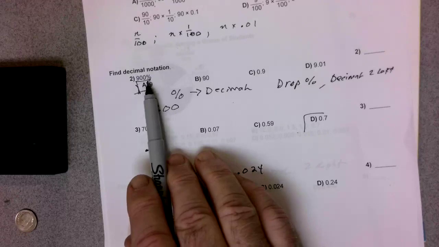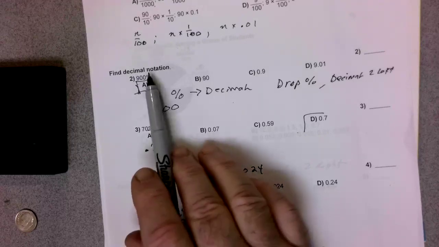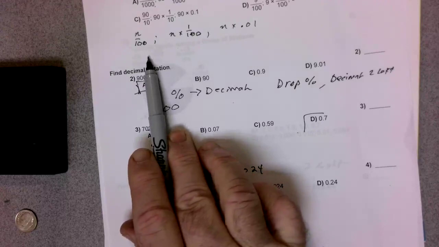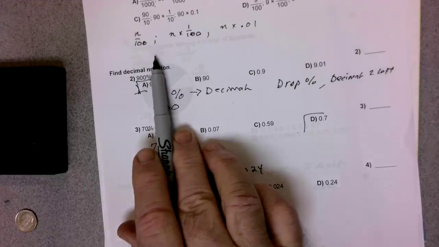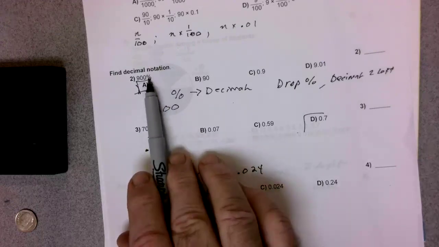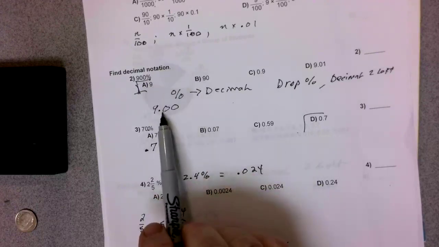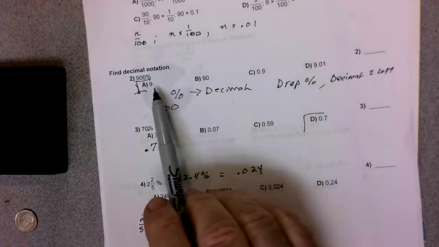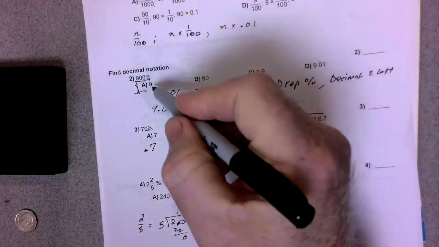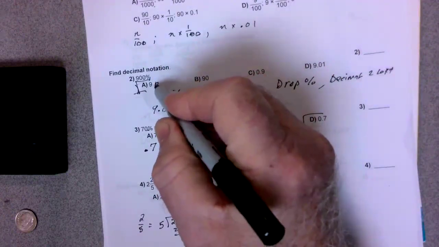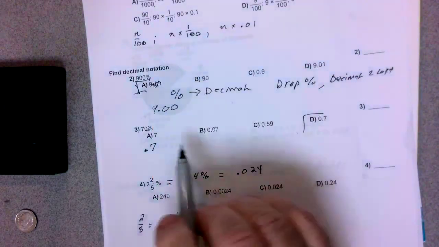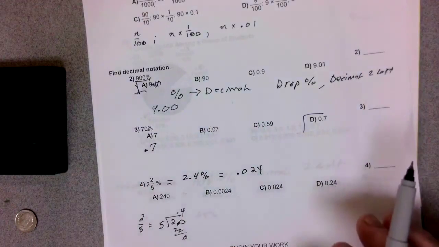So, for example, this is 900%. So I view that initially just as 900. And can you see that? 900. And then I'm going to move the implied decimal point 2 places to the left, and I get that the decimal notation is 9. And that was answer choice A. They did not include the decimal point and zeros here, but that's okay. We know that this and this are still 9.